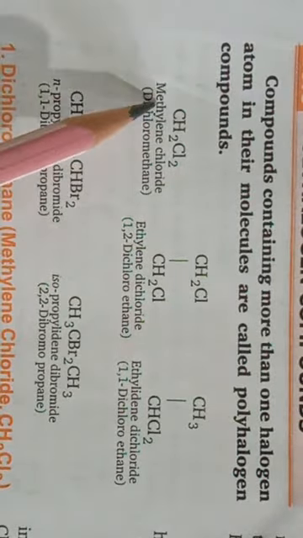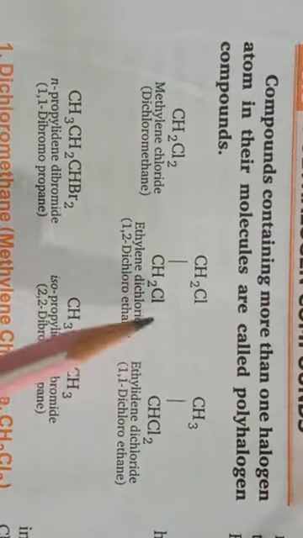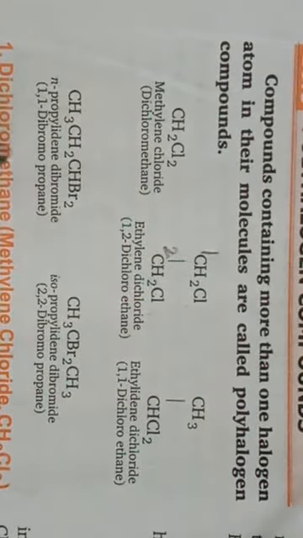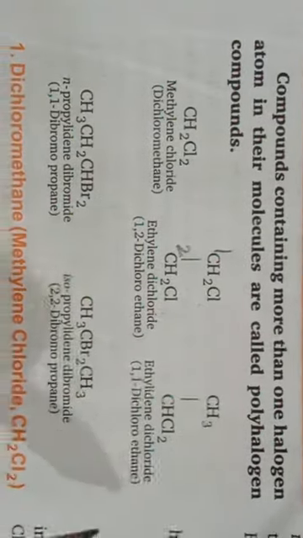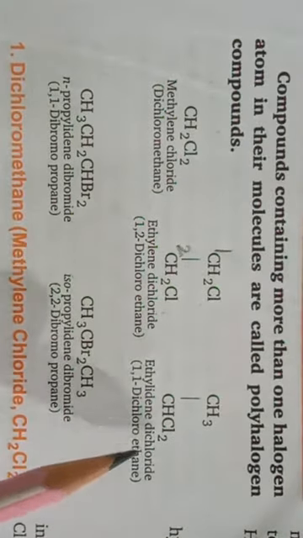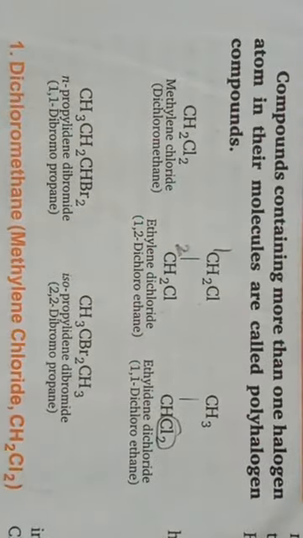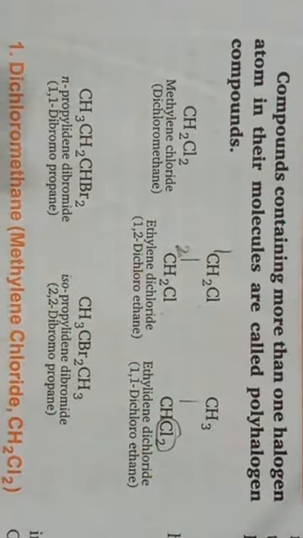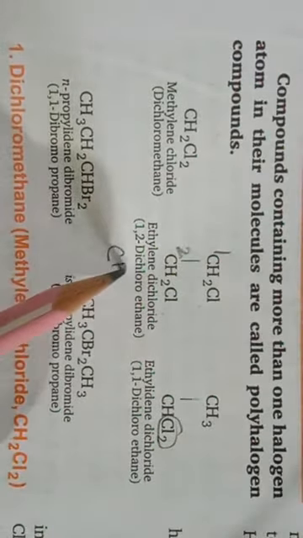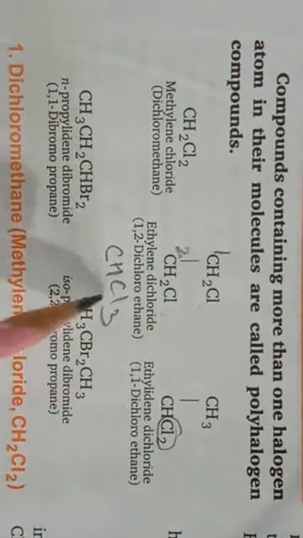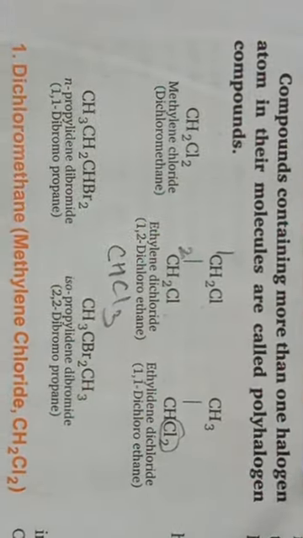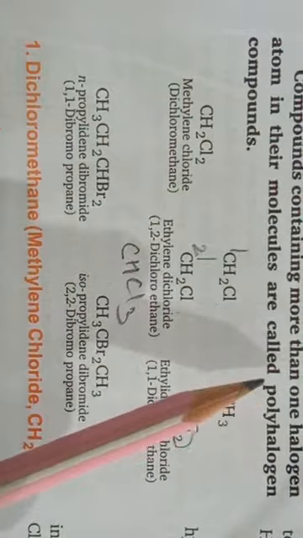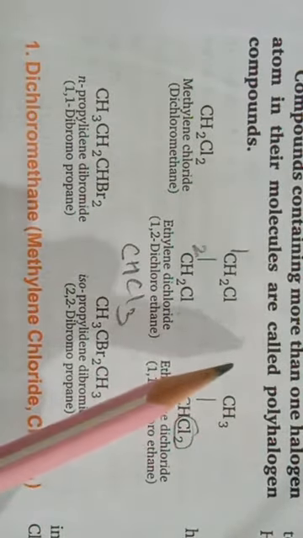Dichloromethane, dichloroethane. Okay, so these are carbon 1 and 2, so 1,2-dichloroethane. Okay children, then this is 1,1-dichloroethane because both the chlorine atoms are present on the same carbon, so 1,1-dichloroethane. Chloroform, CHCl3, trichloromethane.